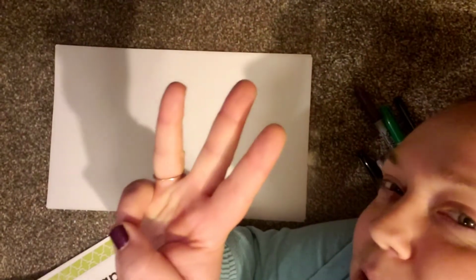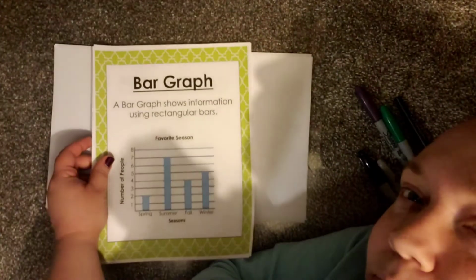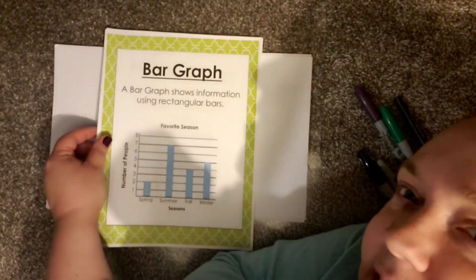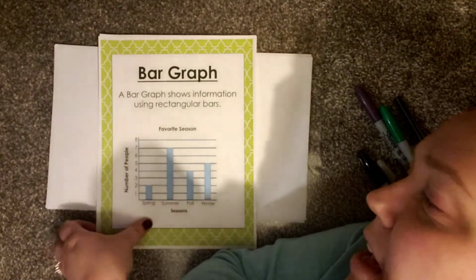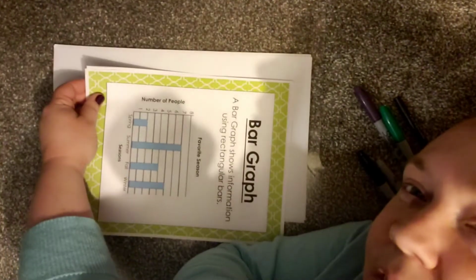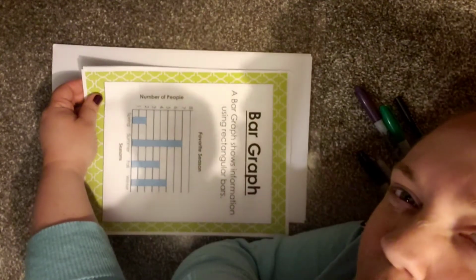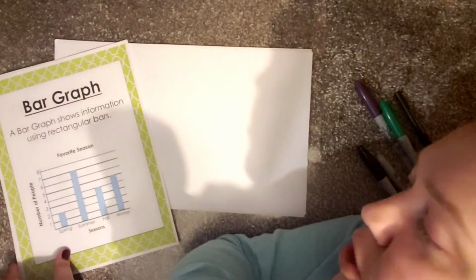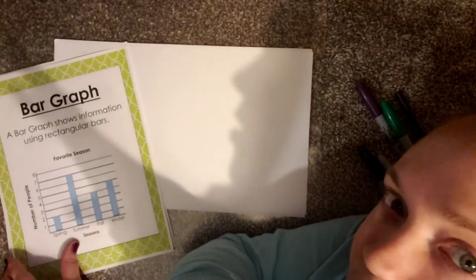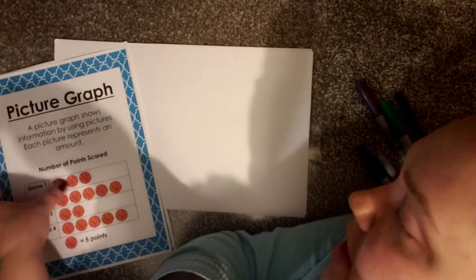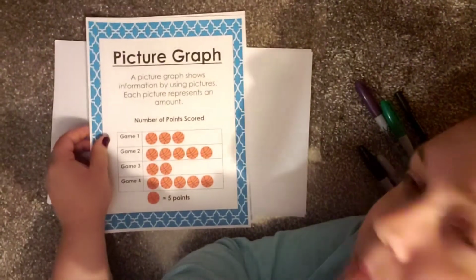Okay, so we're going to talk about graphs. There are 3 types of graphs you need to know about right now. Bar graphs, and they look like this, and they have literal bars on the graph. Sometimes you'll also see them go this way. Same thing, still a bar graph, okay? A bar graph shows information using bars. Makes sense, right?